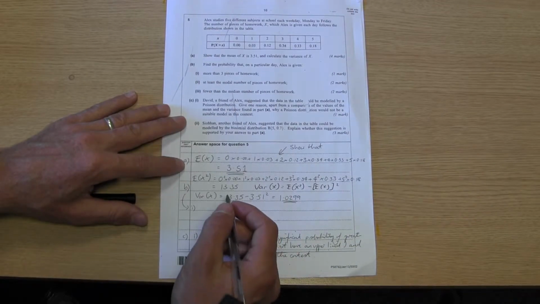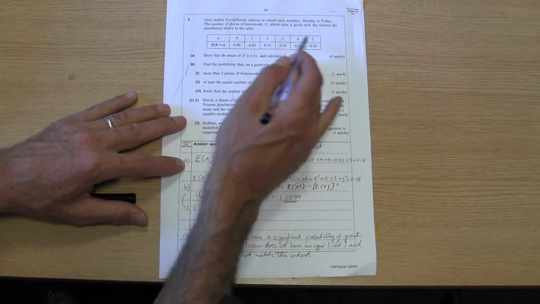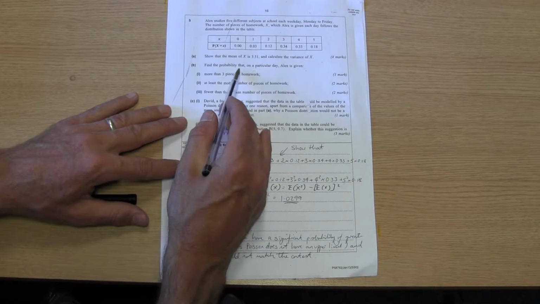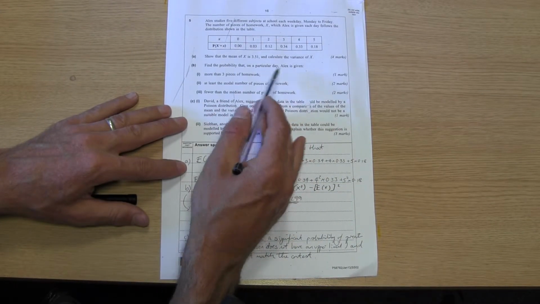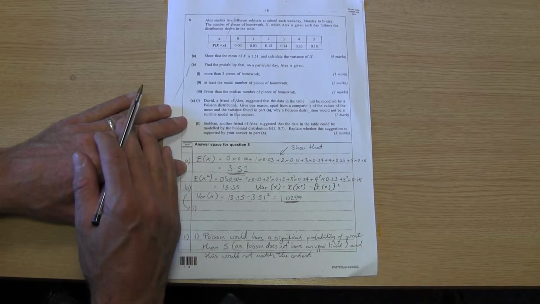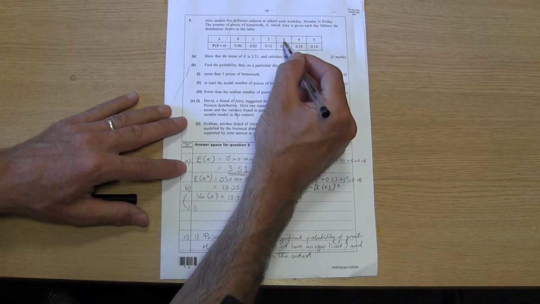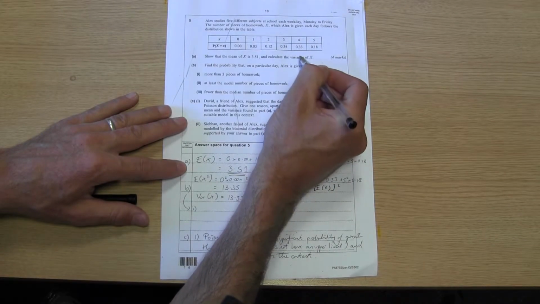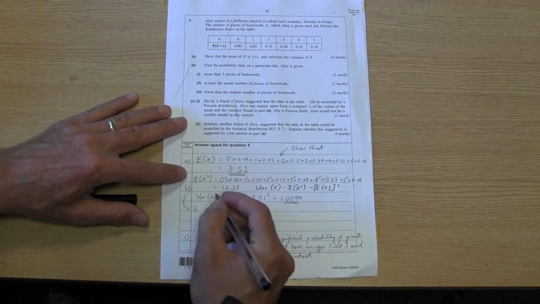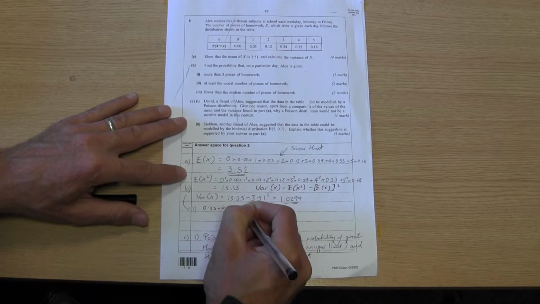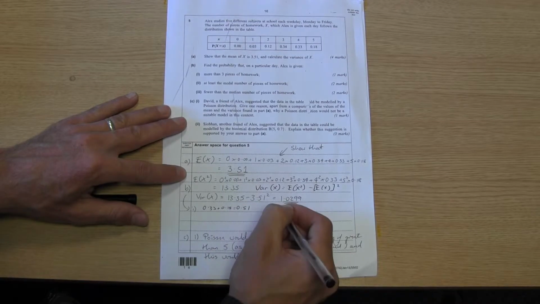In part B of the question, it asked me to use the probability distribution to answer some questions. It asked me, first of all, to find the probability that on a particular day Alex is given more than 3 pieces of homework. It's as simple for this part as saying, well, look, more than 3 is going to be 4 pieces and 5 pieces, and the probability of that occurring is 0.33 plus 0.18, which gives me 0.51.